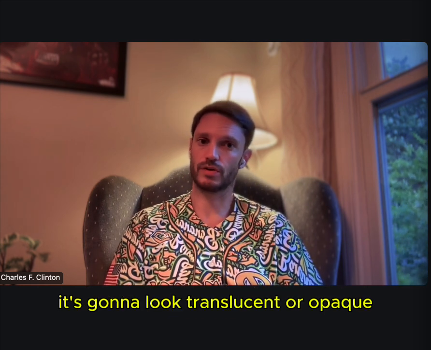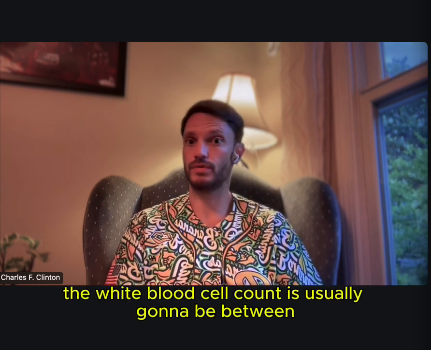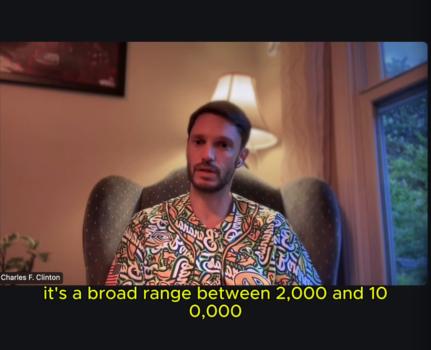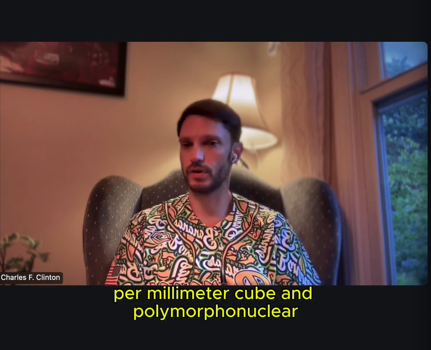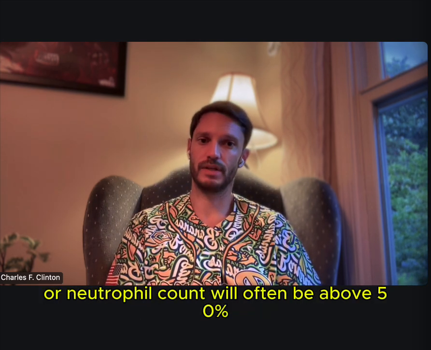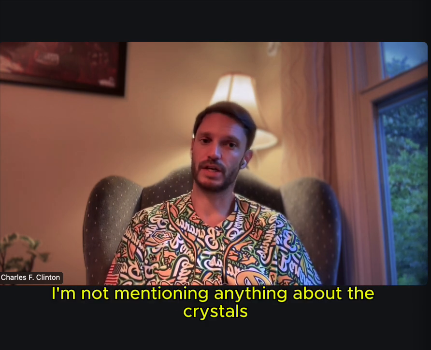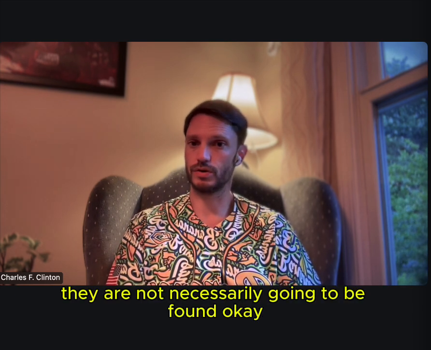It's going to look translucent or opaque. The white blood cell count is usually a broad range between 2,000 and 100,000 per millimeter cubed. And the polymorphonuclear or neutrophil count will often be above 50%. So as you see, I'm not mentioning anything about the crystals. They are not necessarily going to be found.